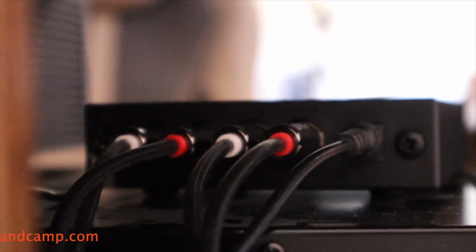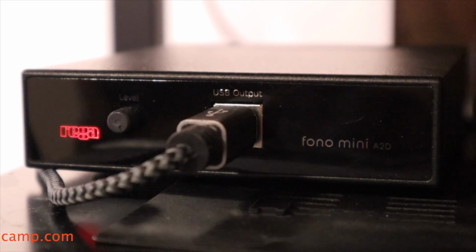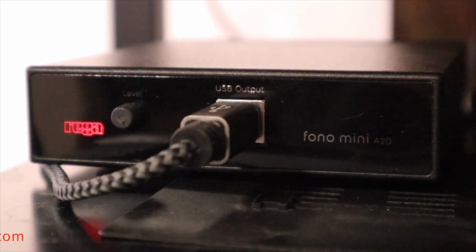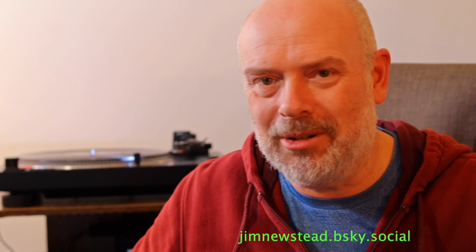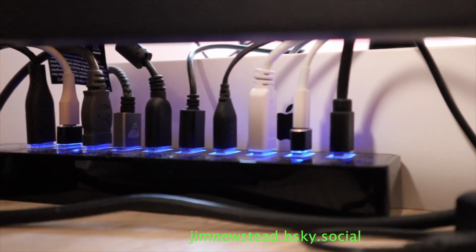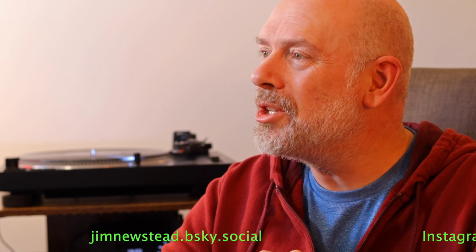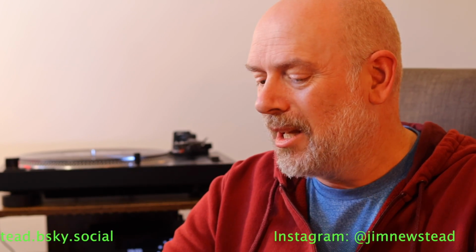It's a Riga preamp, which in itself has a USB output on it. Very handily, I get the quality of this preamp, plus the convenience of USB to plug into the side of my computer, into my USB hub. So that's part number one. Part number two is you need your computer to be able to understand what your audio is, what's going into it, how to listen to it.